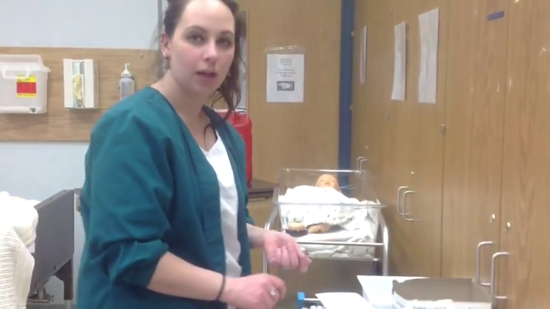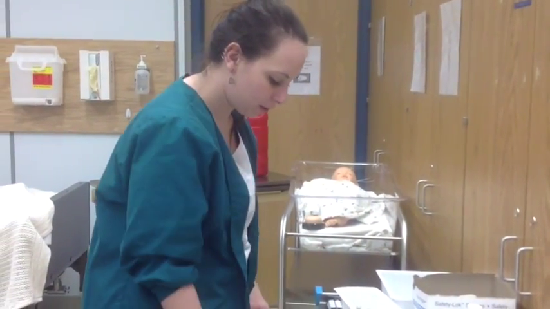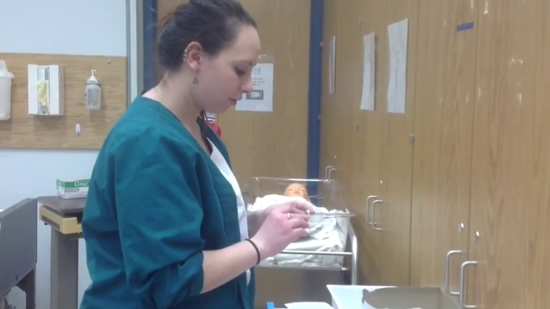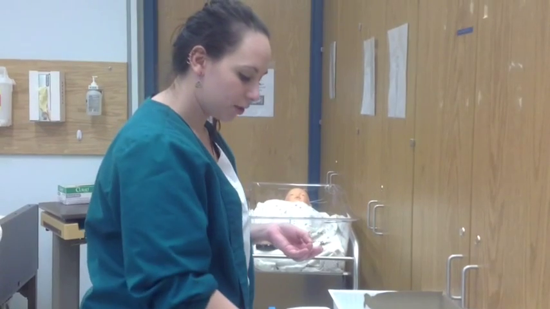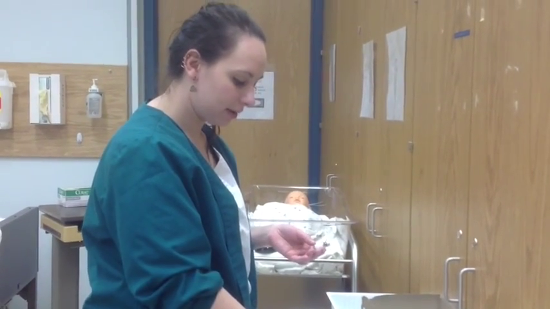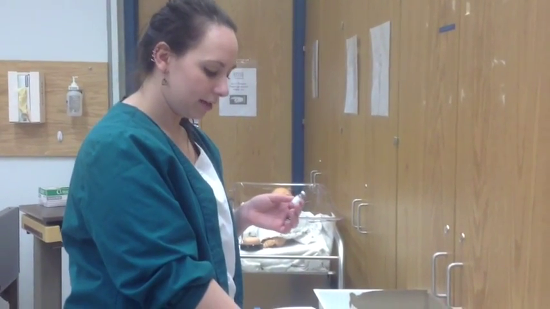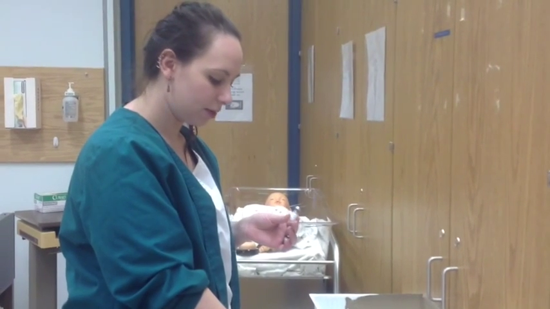So I'm going to unlock my med cart. I'm going to open it up. I'm going to find the medication that I'm looking for. So this says Hep B. So I'm going to look again. So hepatitis B vaccine. This is an IM solution. So I have the right route for the medication.